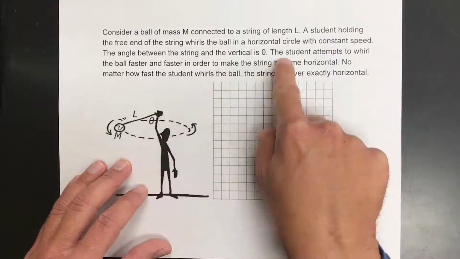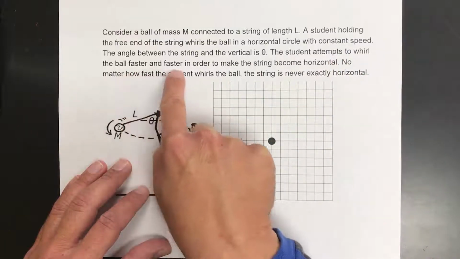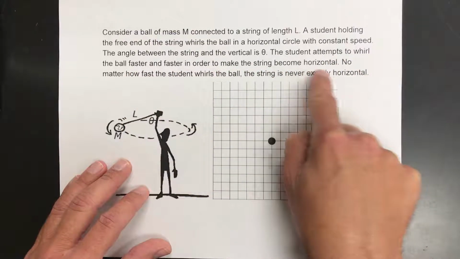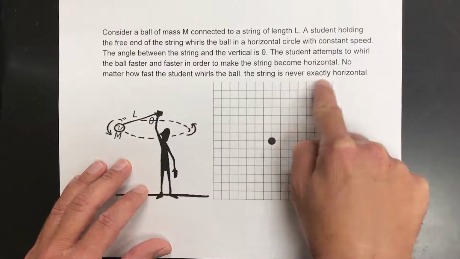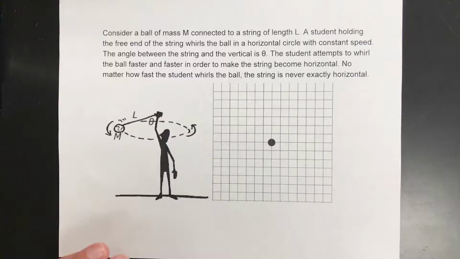That's indicated right there. The student attempts to whirl the ball faster and faster in order to make the string become horizontal. No matter how fast the student whirls the ball, the string is never exactly horizontal. The very first thing they want us to do is to do a free body diagram here.